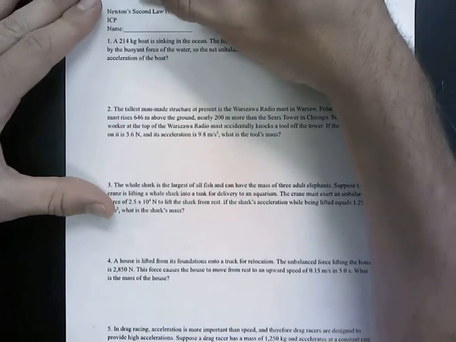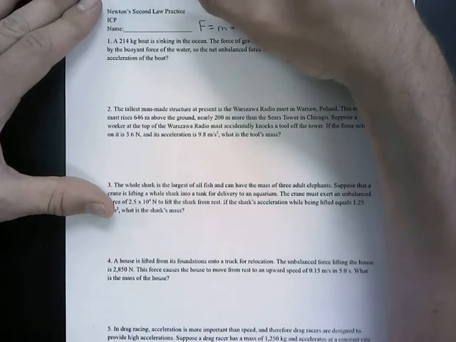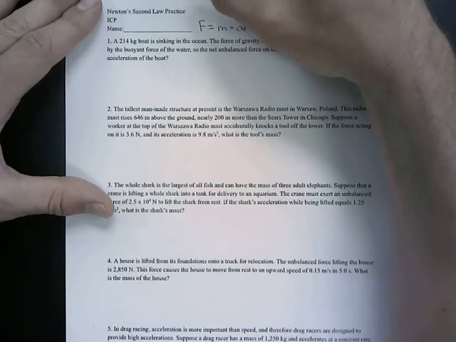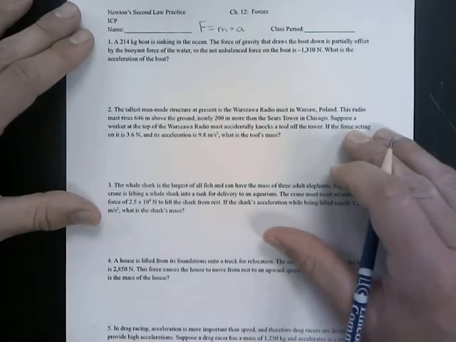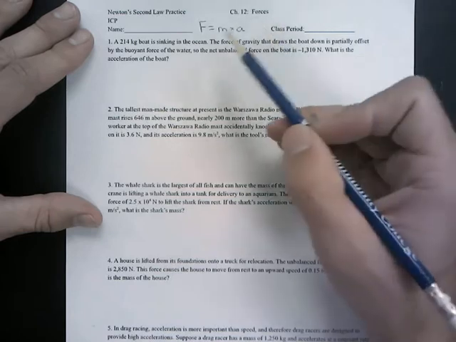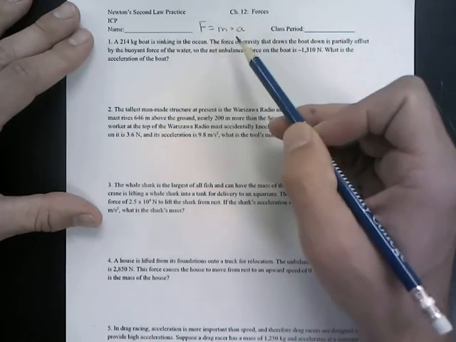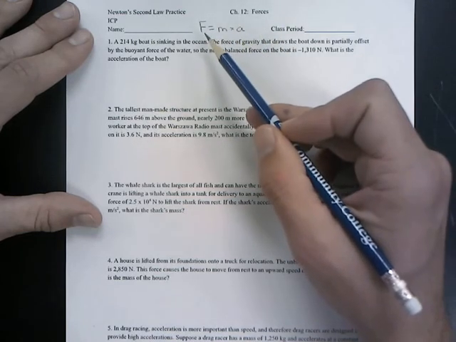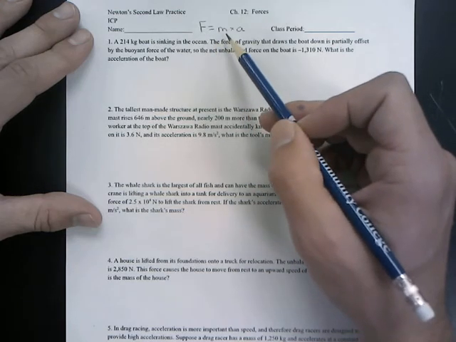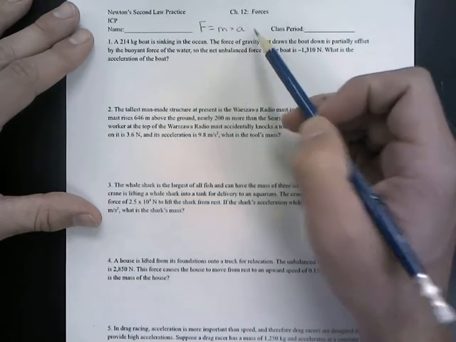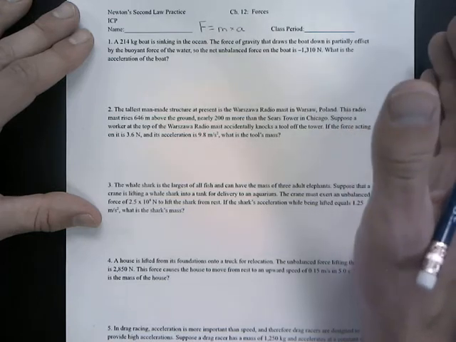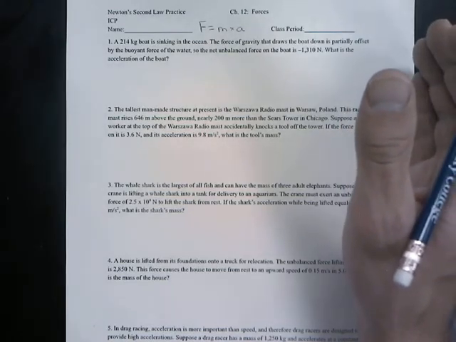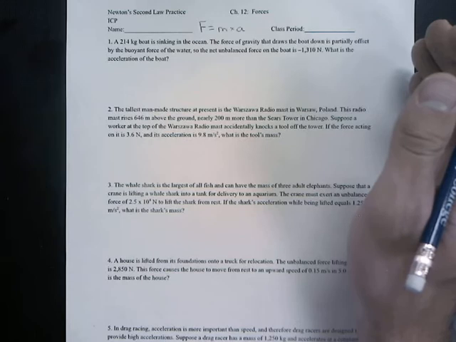Newton's second law, in terms of mathematical operations, says this: force equals mass times A, for acceleration. Okay? Now, we went over in notes what specifically the units are for each of these things. Remember, force is in newtons, mass is in kilograms, and A for acceleration is in meters per second squared.